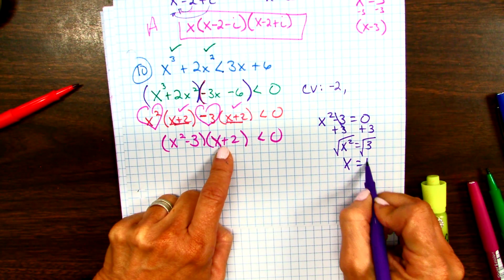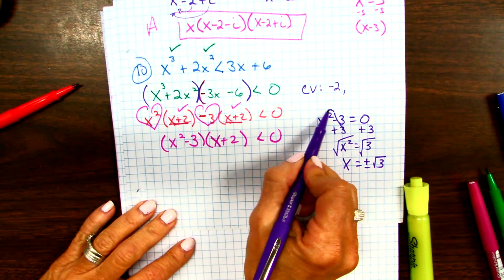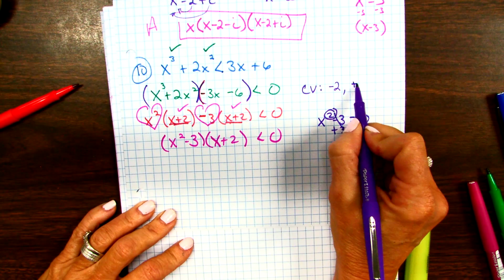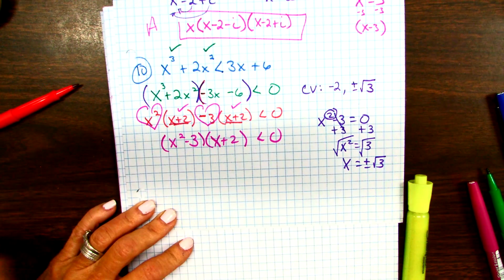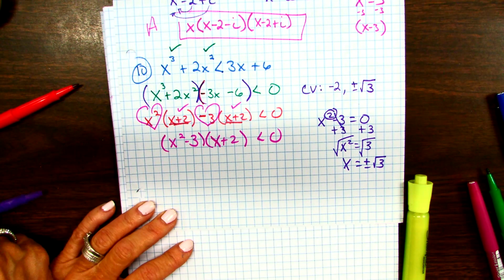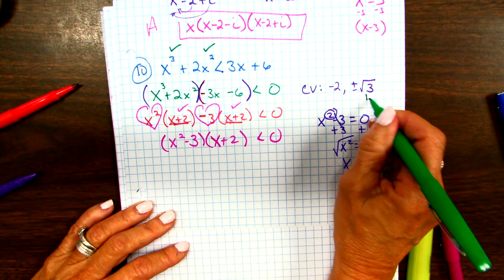Don't forget, anytime you take the square root of something, you get 2 solutions. Remember, if you're degree 2, you should have 2 solutions. That's where the plus and minus come in. Now, what the heck is the square root of 3? So we have to put that in our calculator. I just did the square root of 3 right in my calculator, and I rounded it to 1.7.